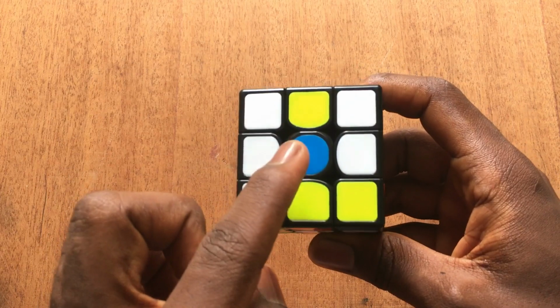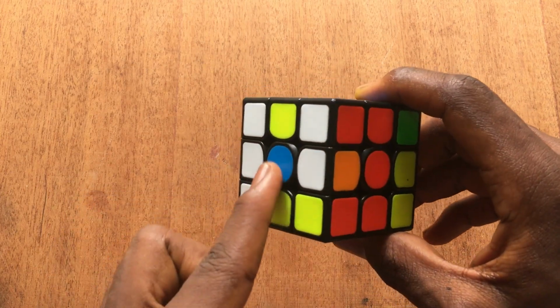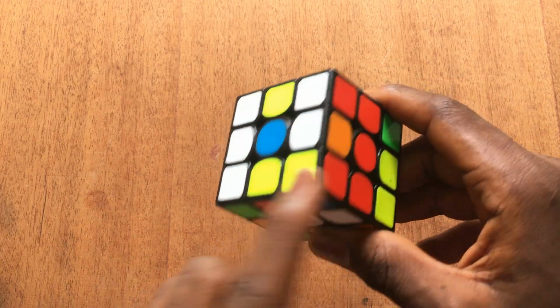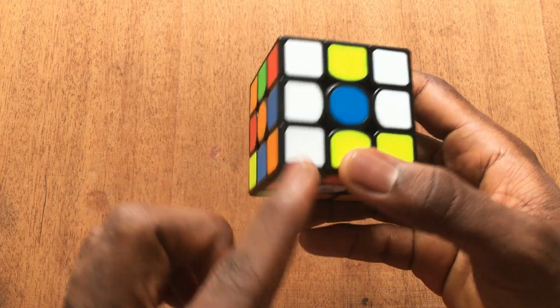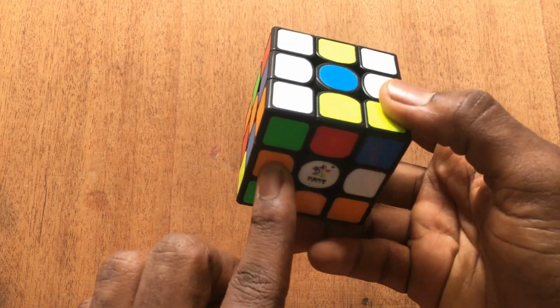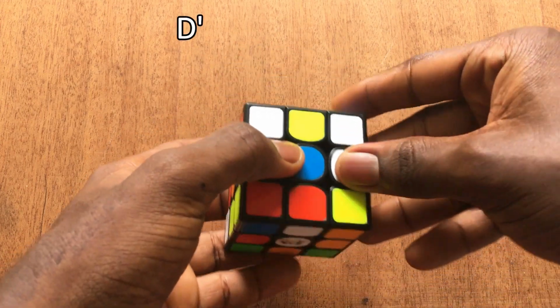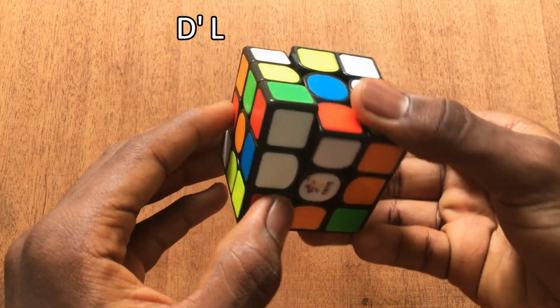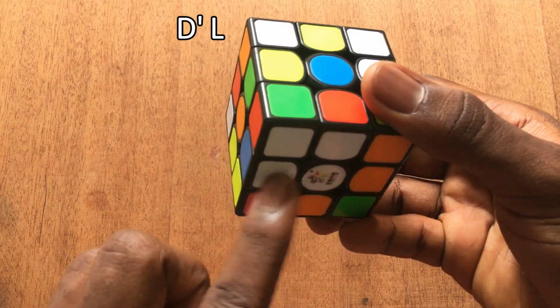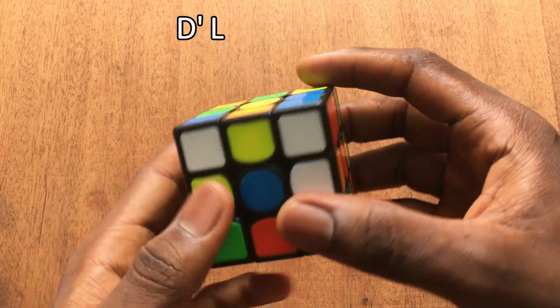So I see that blue, by looking at the centers, always goes to the left of red. So it means that if this blue is coming down here, then the red cross edge must be here. So I'll move it over there and then insert the blue. So these two are correct in relation to one another.